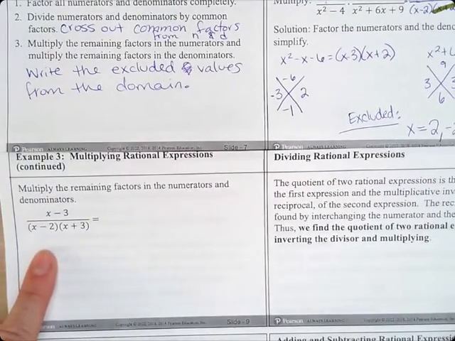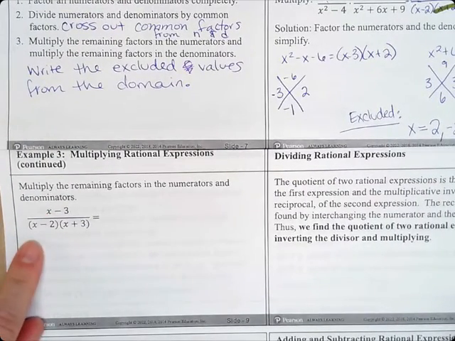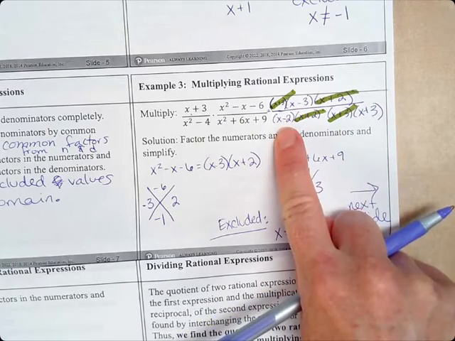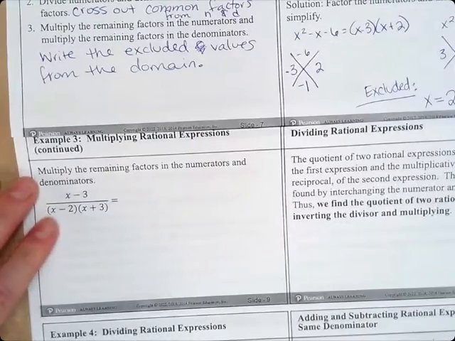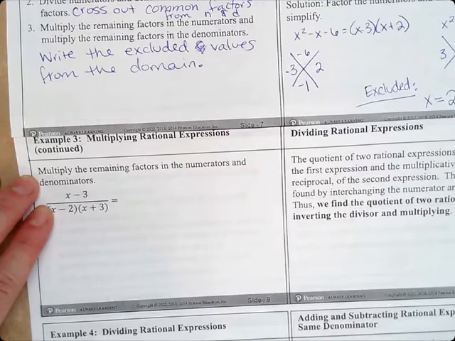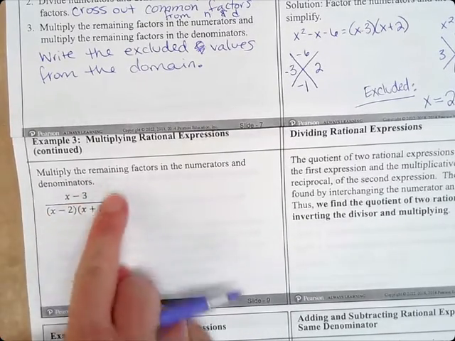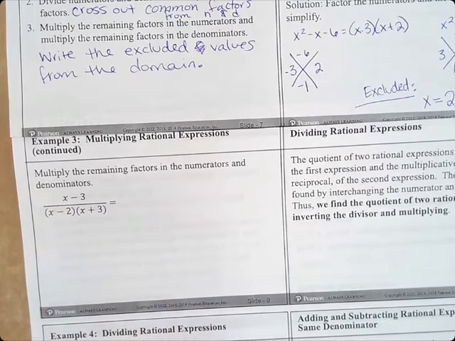And that's what we have left. x minus 3, and then x minus 2 times x plus 3. Because we've canceled out everything except for x minus 3 on top, x minus 2 times x plus 3. So our last step would be, we don't want to leave it in this form. We want to go ahead and multiply.